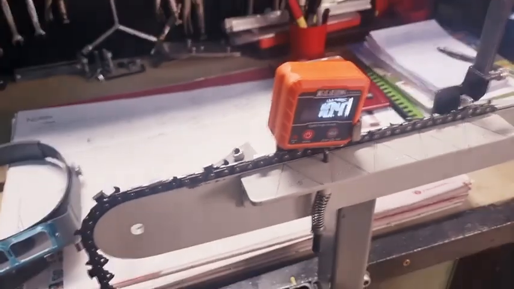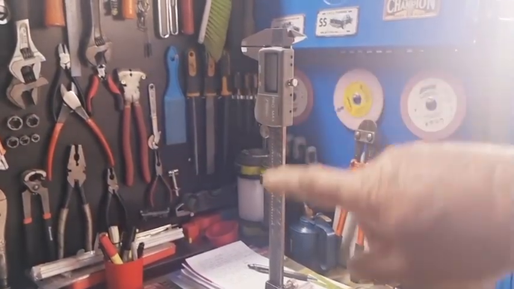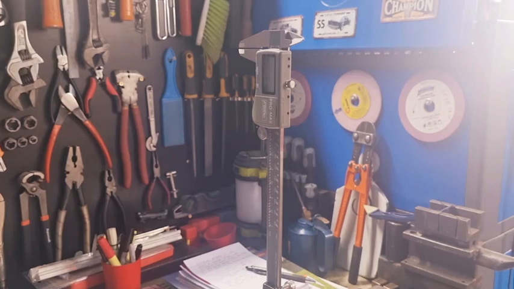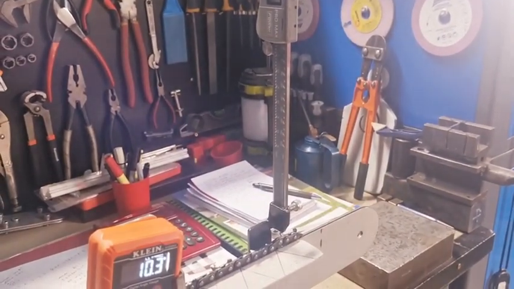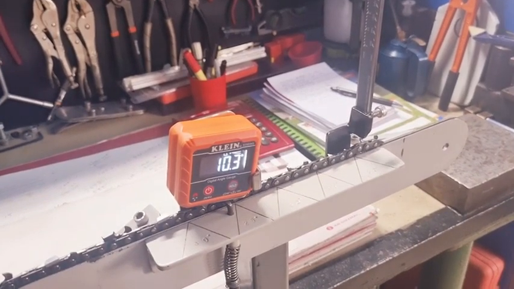So what we actually did, and we've got a digital caliper on here so we can measure the height of the tooth or the height of the raker. So doing some experiments or some checking on certain chains. This is a piece of chain just off a roll. What I decided to do was to get a brand new tooth and grind the raker down from 0.7 of a mil, which was standard, down to 1.4 mil.